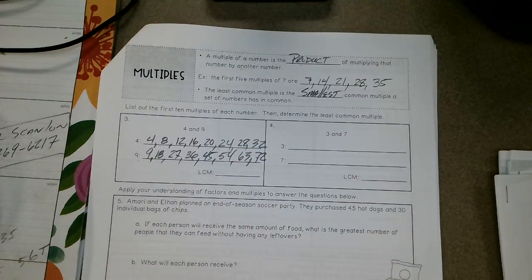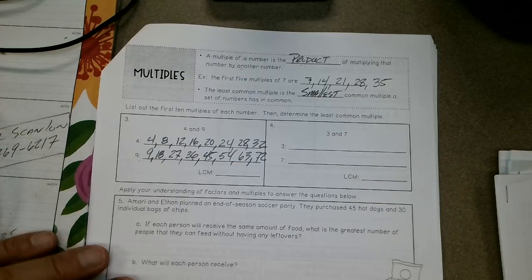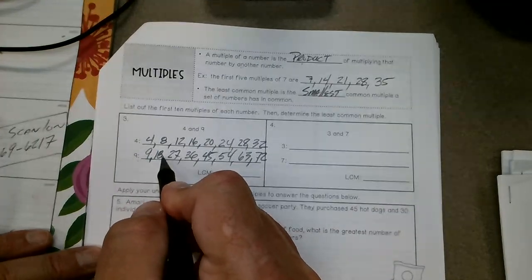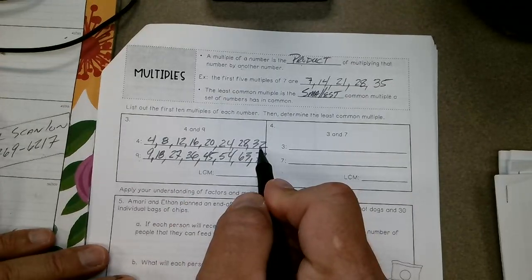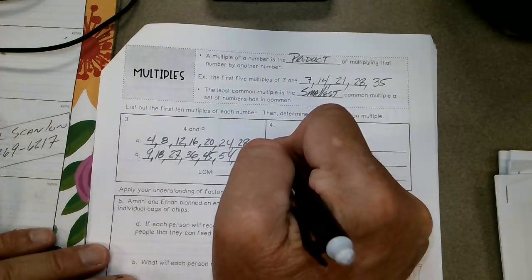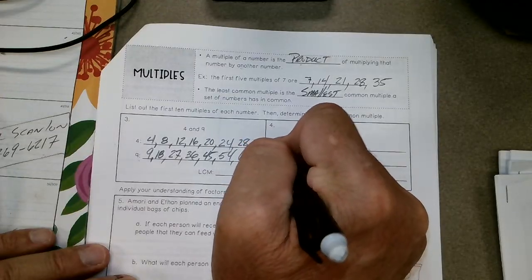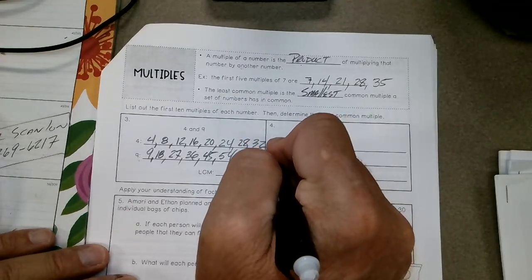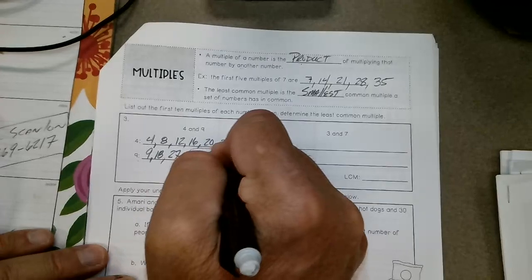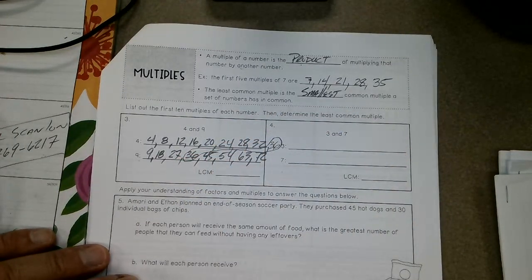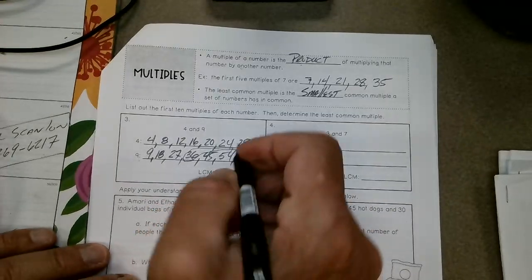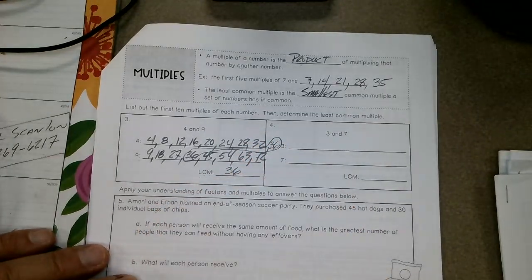Now, let's pause for a second and see if we can find something that's common in both lists. Nothing, nothing, nothing. 36, no. I'm already above that. But guess what? The next number after 32 is 36. And if you look at this, the first number that's common in both lists is 36. So that's what we identify as the least common multiple, 36.